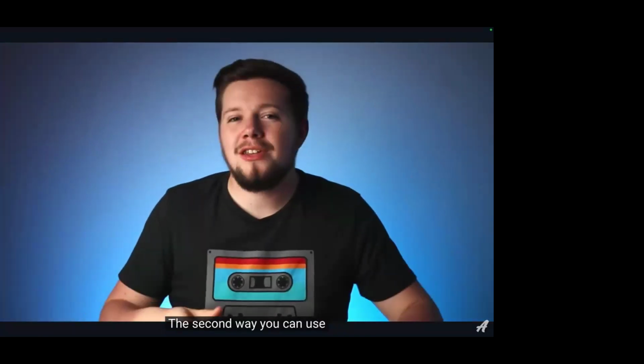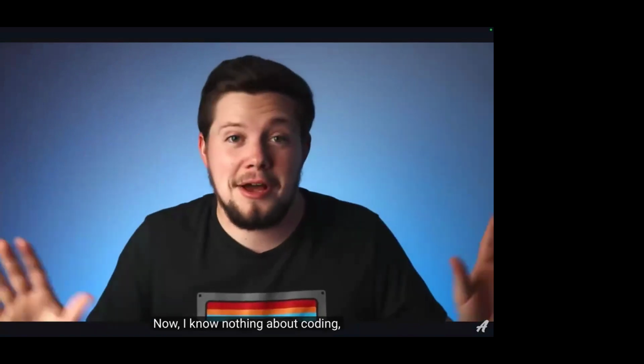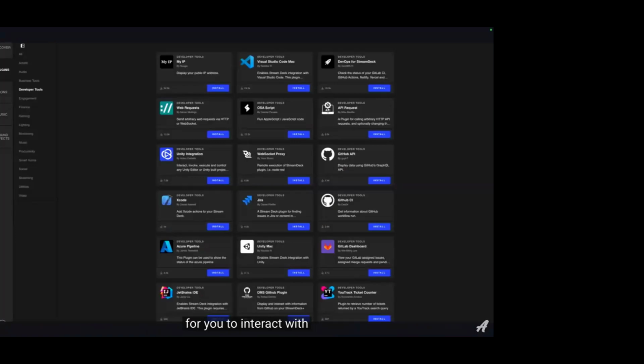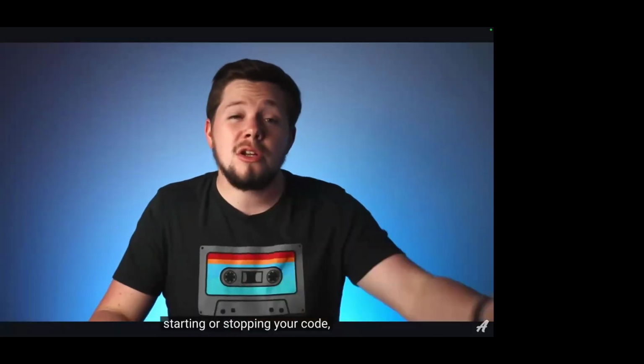The second way you can use this is as a software engineer. Now, I know nothing about coding, but just in the Stream Deck store alone are ways for you to interact with Microsoft Visual Studio Code, Apple's Xcode, Unity Engine, and even JetBrains IDE. So maybe you want some simple debugging actions, starting or stopping your code, whatever it may be, that's a possibility.